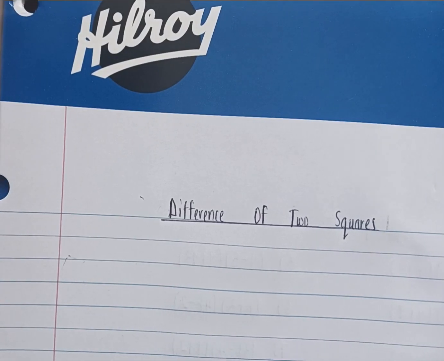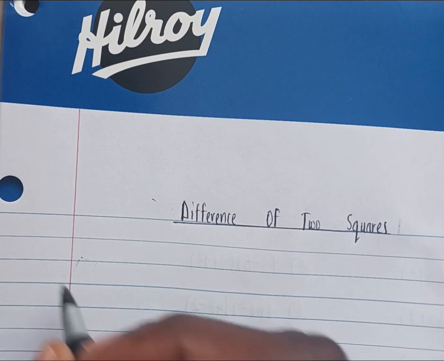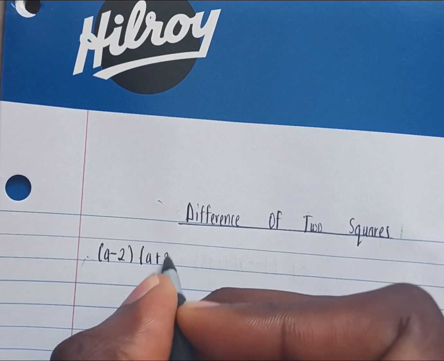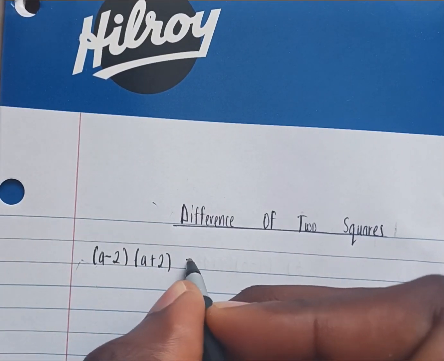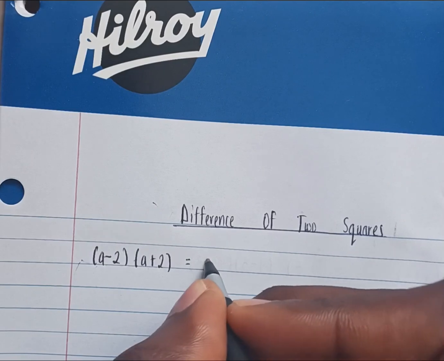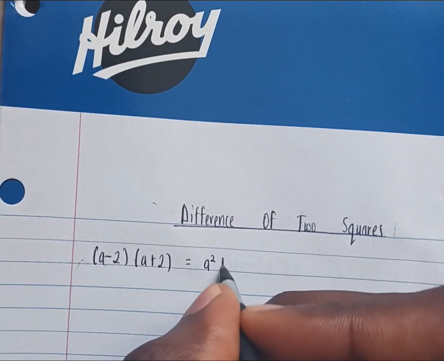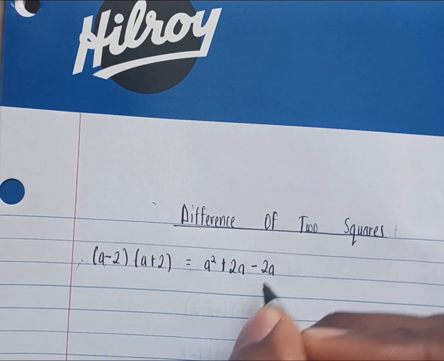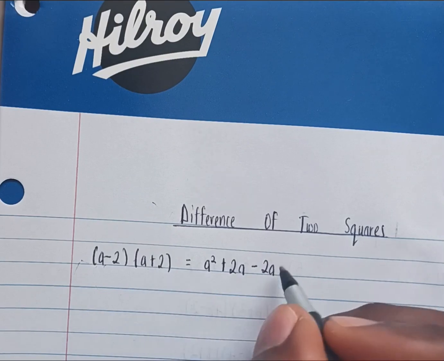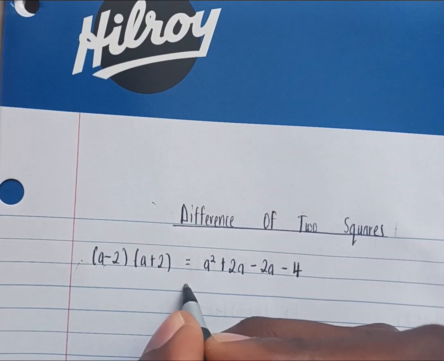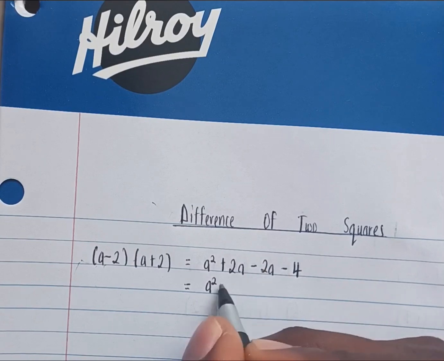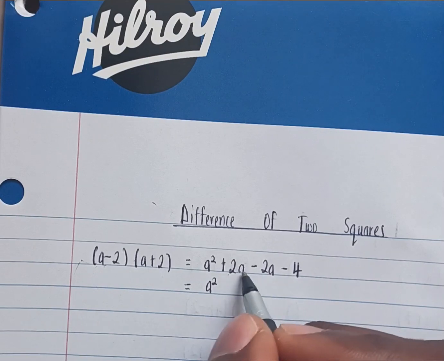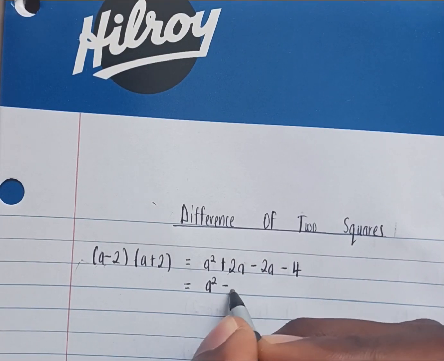Consider the following expression. Let's say we have a minus 2 times a plus 2. To expand this, we have a times a, which is a squared, a times 2, which is 2a, and minus 2 times a, which is minus 2a, and minus 2 times 2, which is minus 4. Here we have a squared. We have like terms 2a minus 2a, which is 0, because minus 2a removes 2a. So we're left with minus 4.